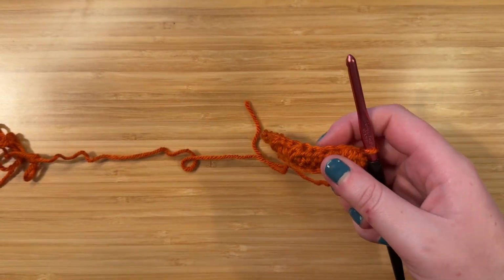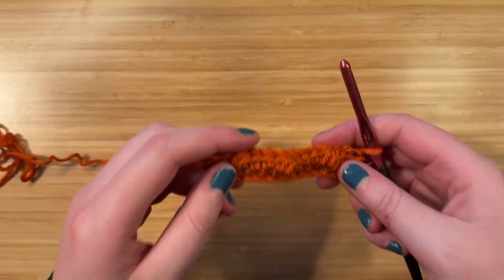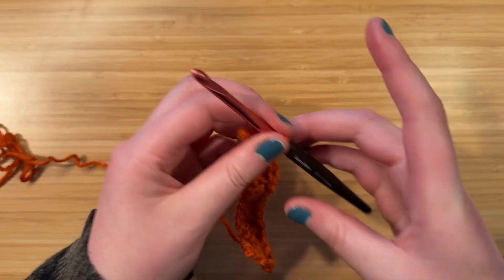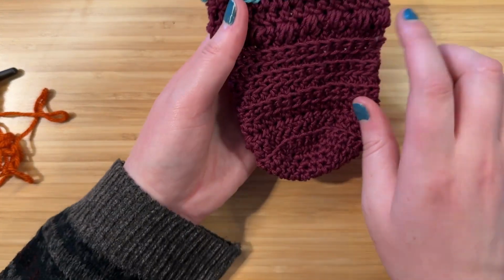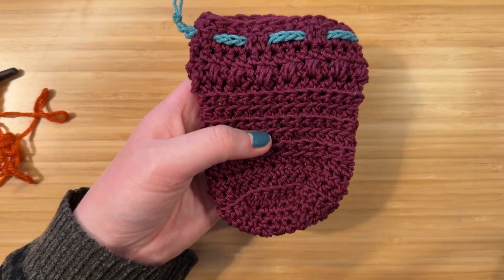In the next video, we're going to be talking about how to work into the back or front loops only, which is also a great way to create texture, and we do that in here on that second cinch sack. So I'll meet you there.